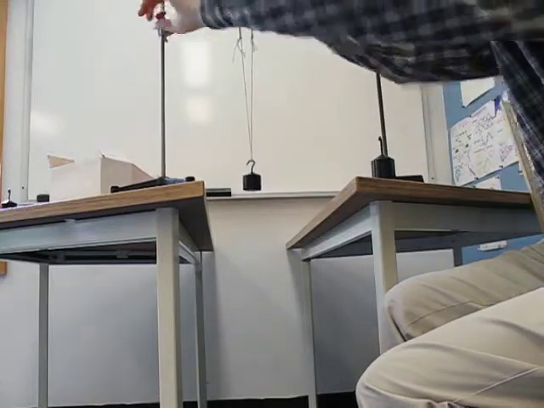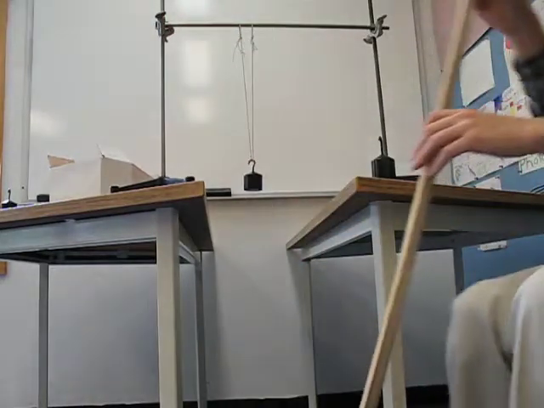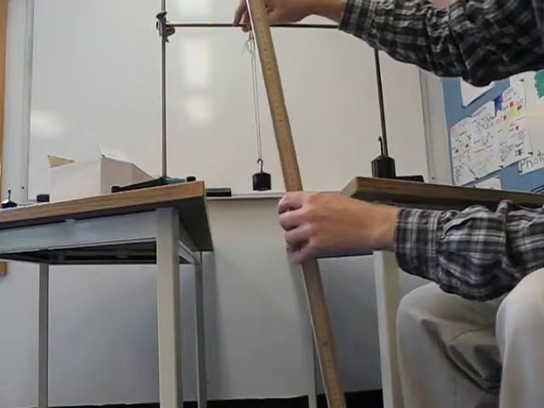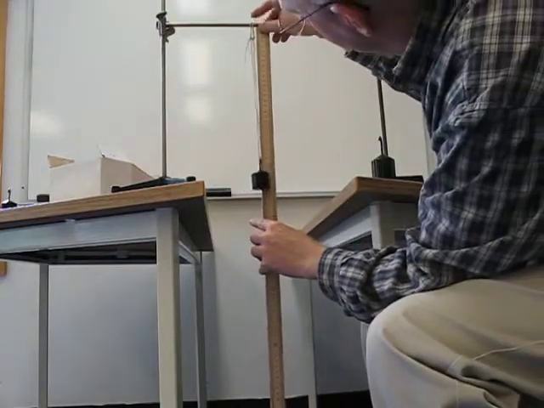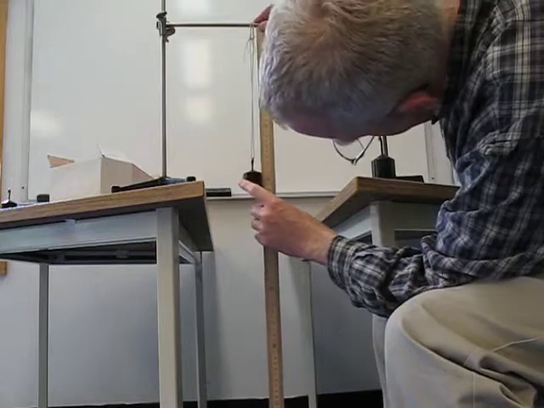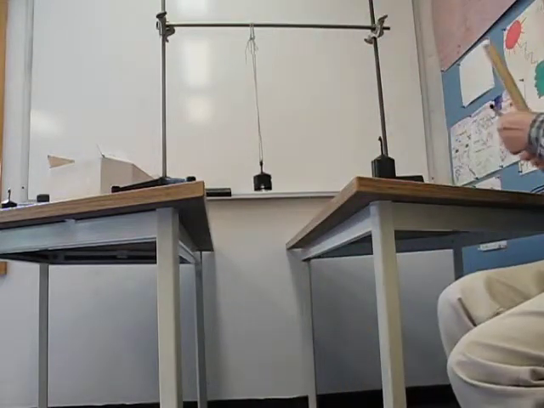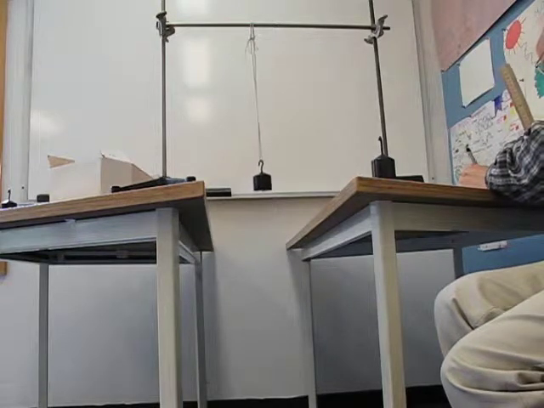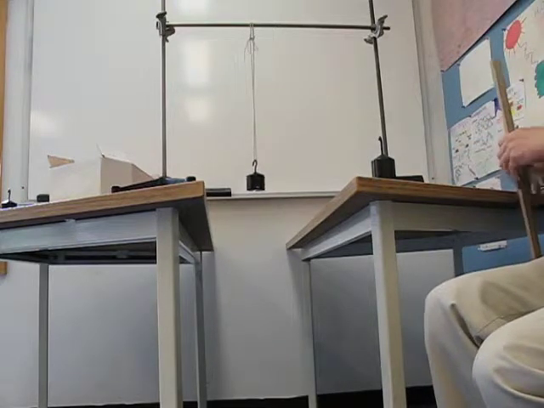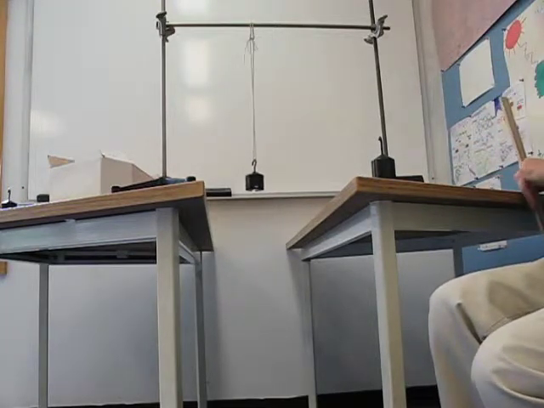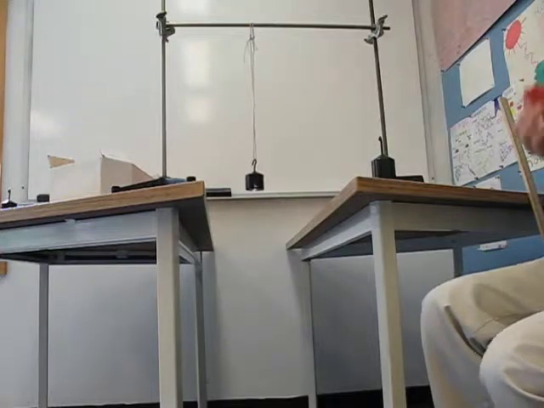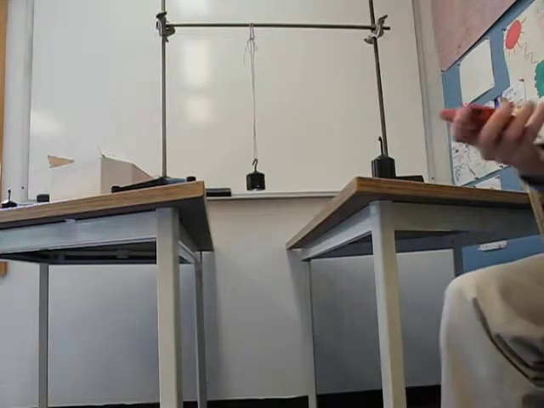So now, instead of 58.5, we will call it 30.5. So I've sort of cut it in half, but not really. Half would have been 29 something, and it's at 30.5.